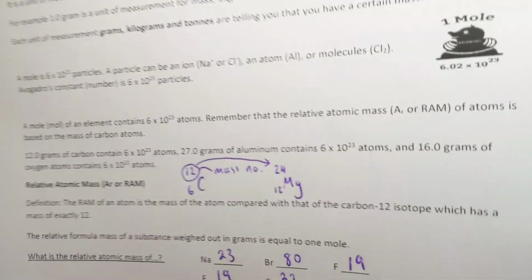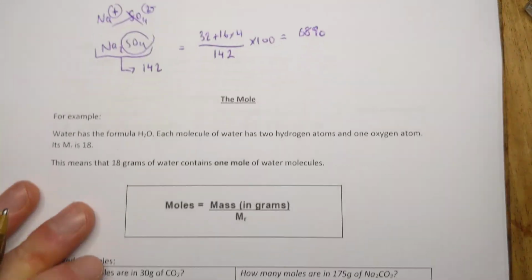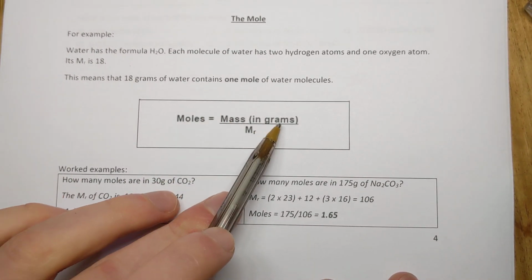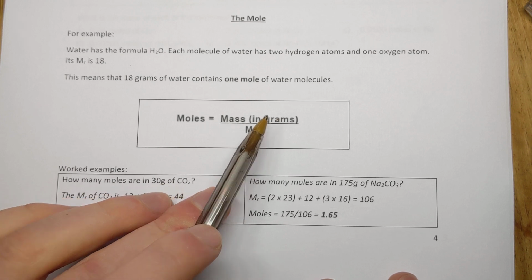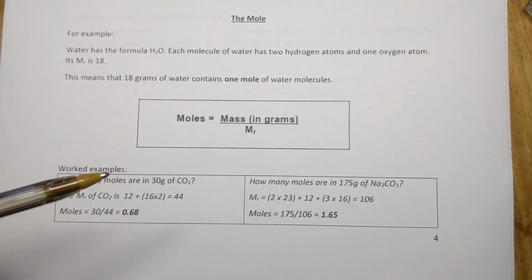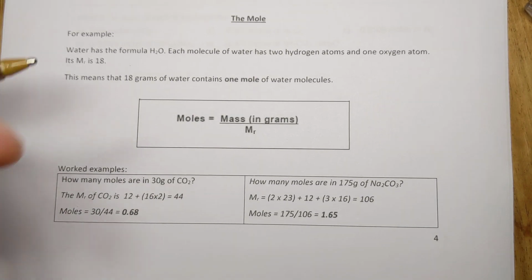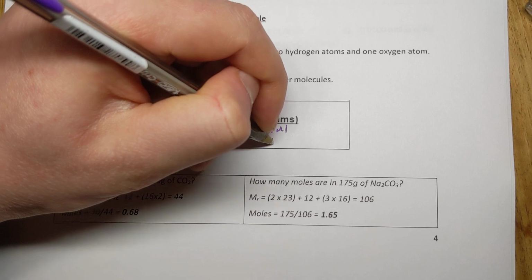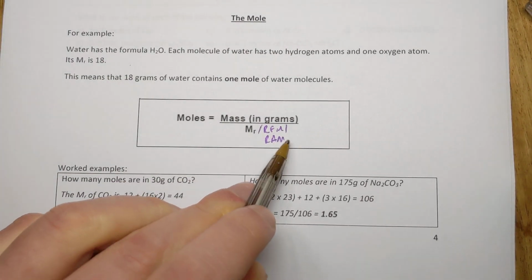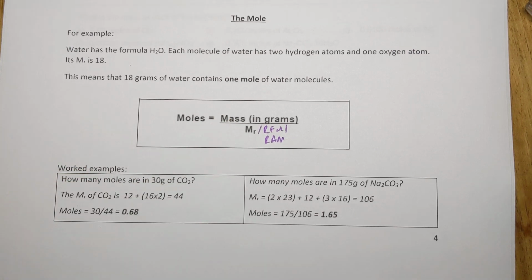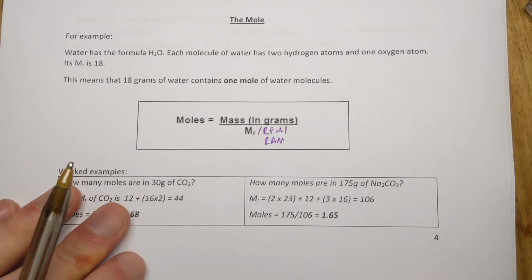So you'll find this on page 4 of your notes. The equation we use normally is this. Moles equals the mass, which always has to be in grams, you can't use kilograms or anything like that, divided by, it's written here as Mr. Mr is just another way of saying RFM, or relative formula mass. So that could be RFM, or if it's just an element, RAM. Essentially it just means the mass from the periodic table, your mass numbers there. So moles equals mass over RFM or Mr.